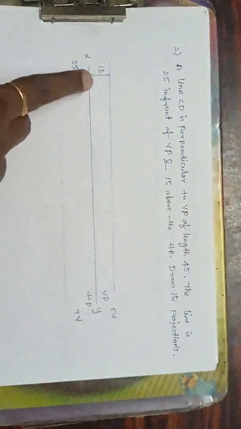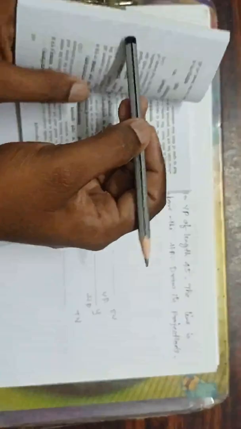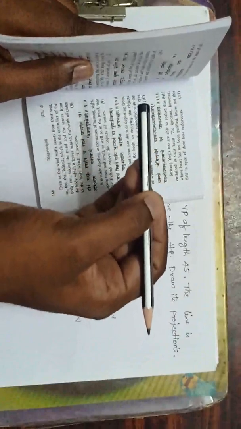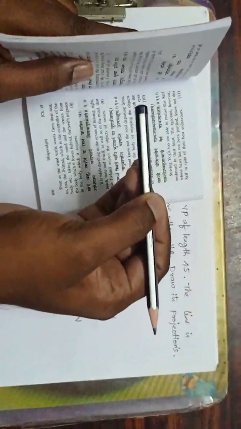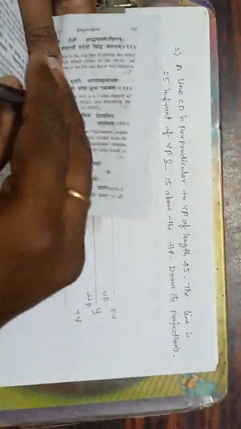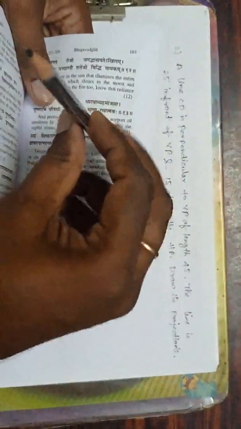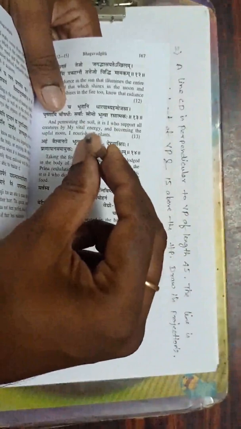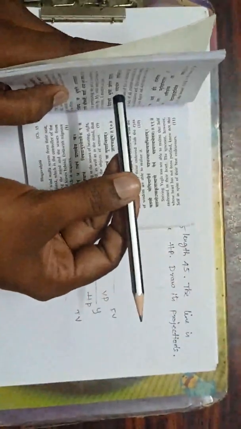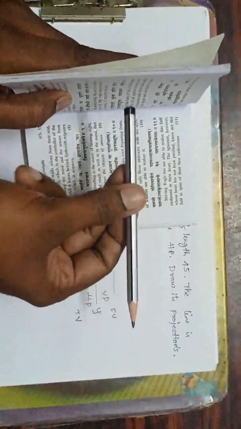He said 25 in front of VP. See here. This is the 25. I can see the HP. Yes? This is 25. After this gap, I can see a line. And the front view, what I can see, that is 15 above the HP, he said. So, above the HP, how much? 15. And at that 15, I can see a point.